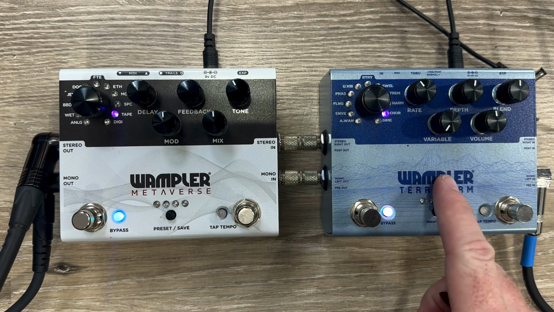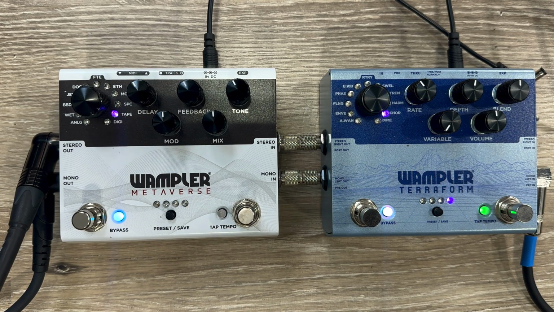Remember when you got your very first modulation or delay pedals, something outside of overdrive or distortion, and you started turning on the knobs and playing different things, and maybe it inspired you to write something different or just play a little bit differently than what you would normally do? Well, today we're going to do the same sort of thing, but in a little different direction. So we're going to start with the Terraform and Metaverse.